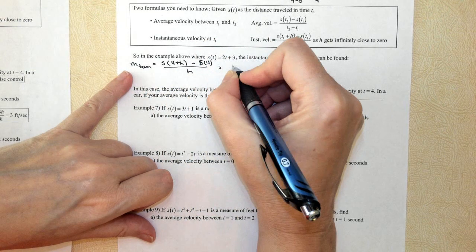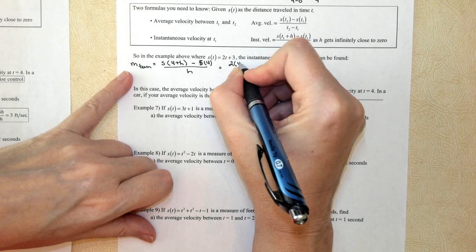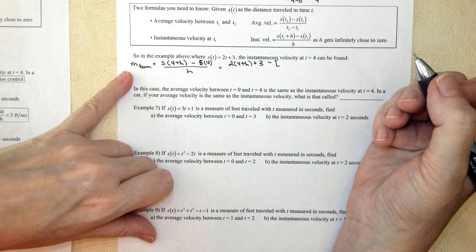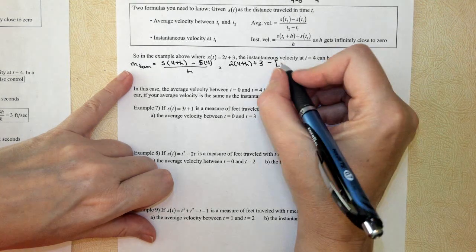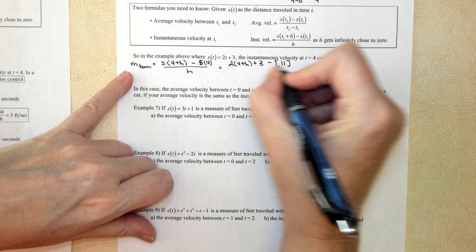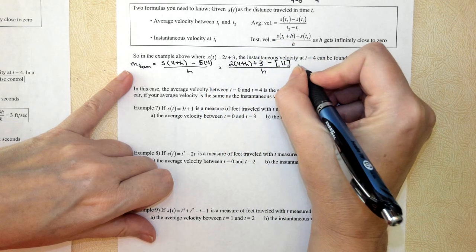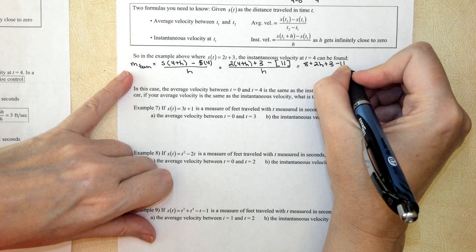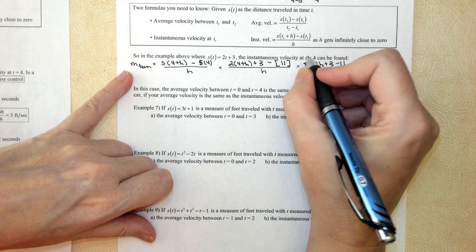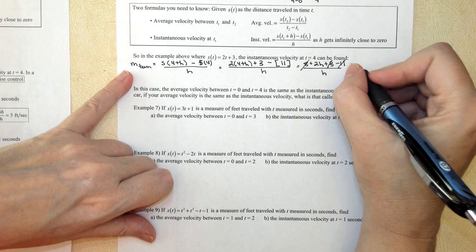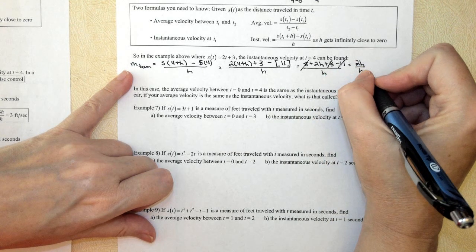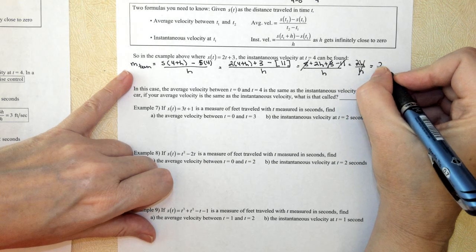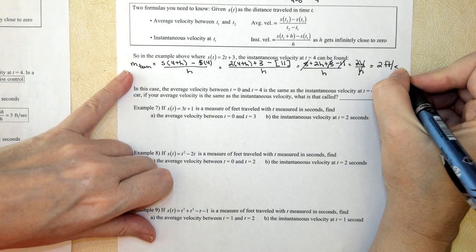over h. So I'm going to take 2 times 4 plus h plus 3 minus bracket. Always put that bracket in there. So we have 11 goes in there over h, 8 plus 2h plus 3 minus 11 over h. So these guys cross out. I have 2h over h, and because it's multiplied on the top, I am allowed to cross these out, and I find it is 2 feet per second.